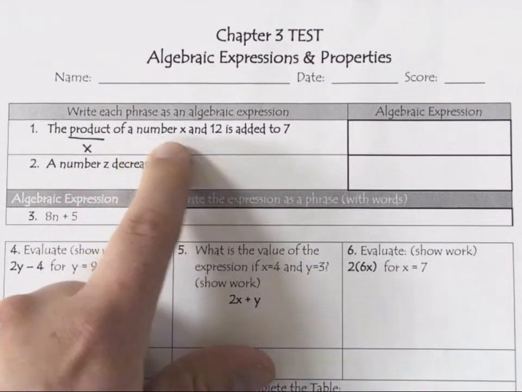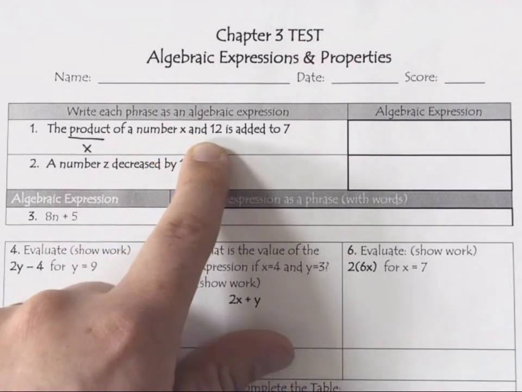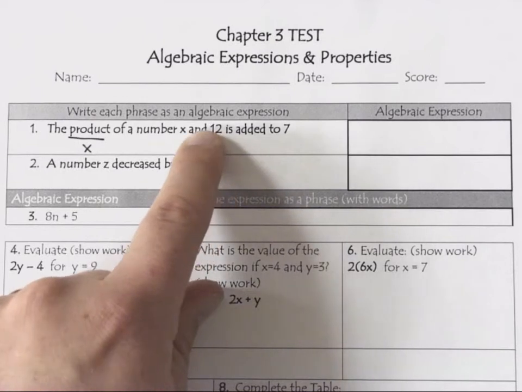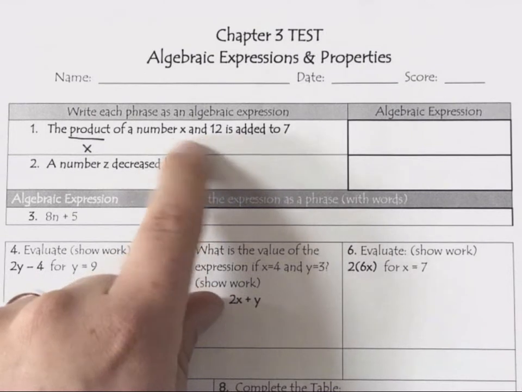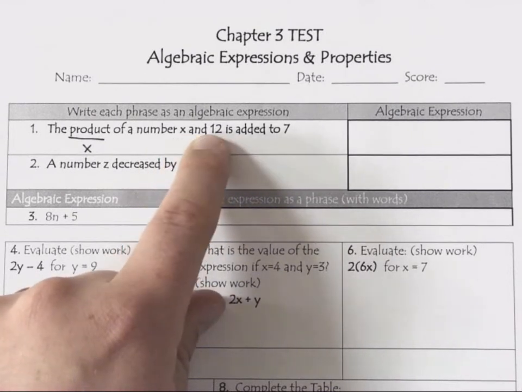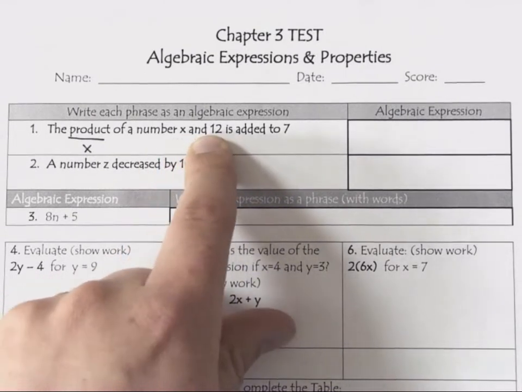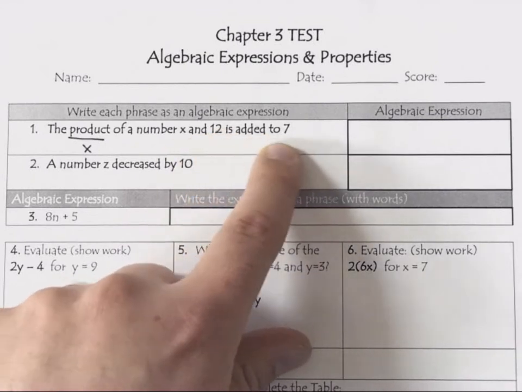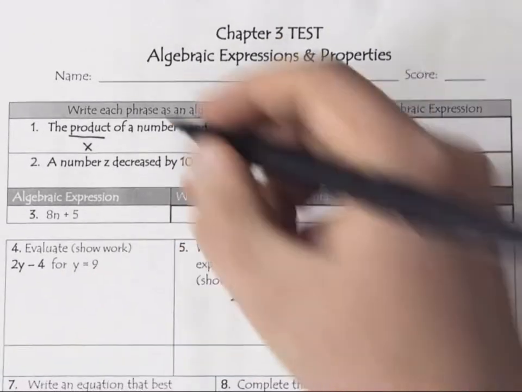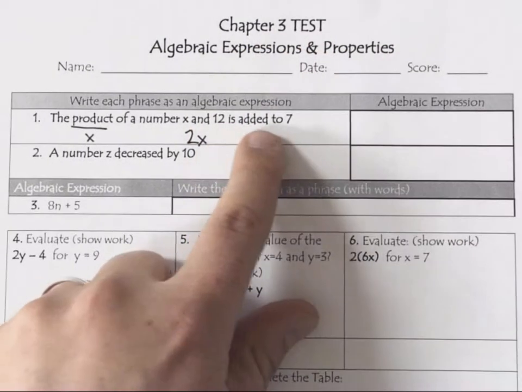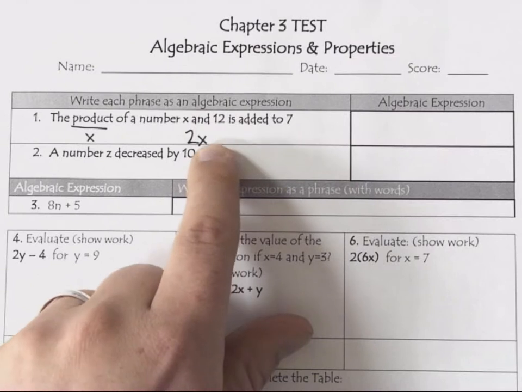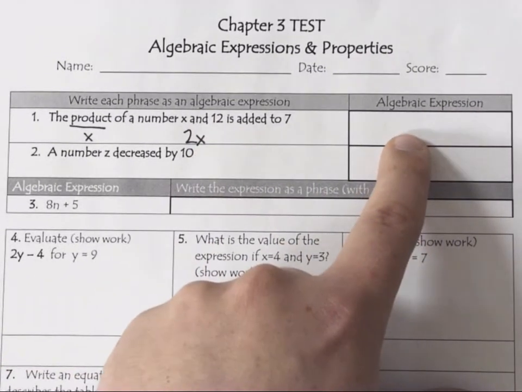So the product of a number x and 12. Remember that when we're writing an algebraic expression, the number always comes before the letter. That's called my coefficient. And then whatever the outcome is is added to 7. So we could write this as 12x is added to 7. So what do we need in order to complete this statement? Finish the problem and then write your answer in the box.